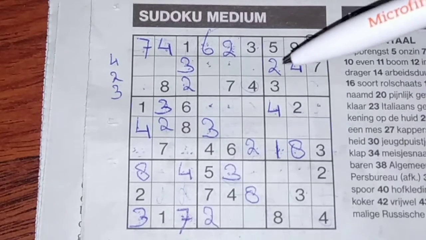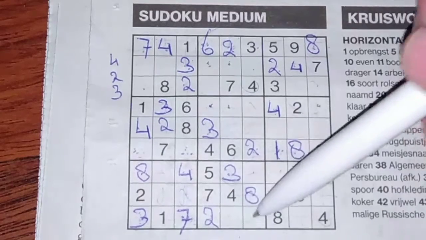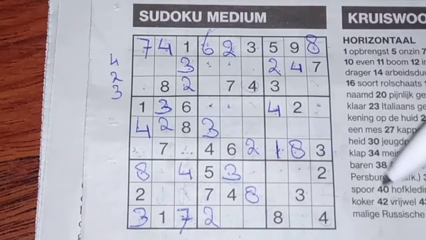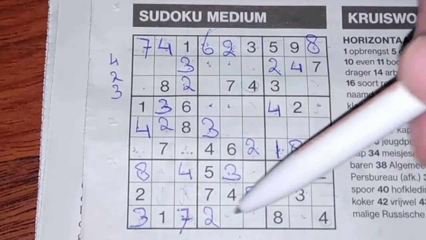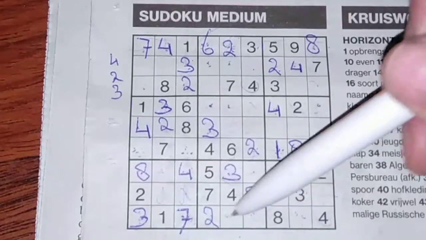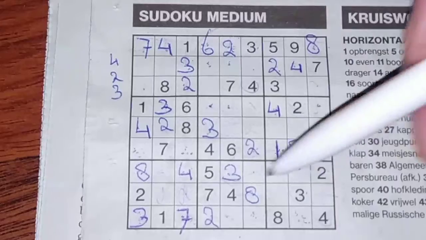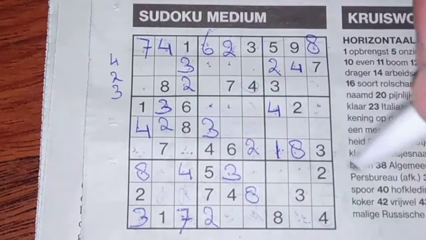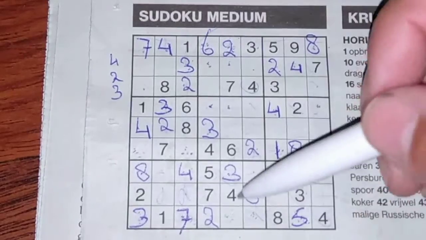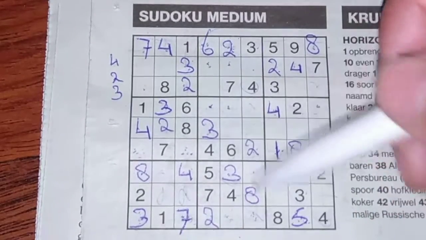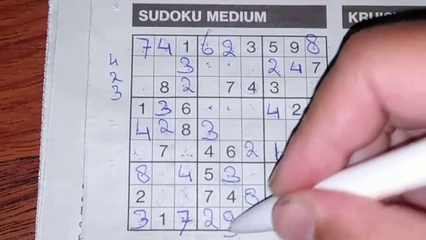And now, 3 missing numbers in the last row. What are those numbers? The numbers are the 5, the 6, and the 9. We see here a 5, no 5 in these 2 boxes. 1 box left for the 5 should be there. The 6 and the 9 are left. We see here 6, no 6 there. 6 should be here. And the 9 goes there.